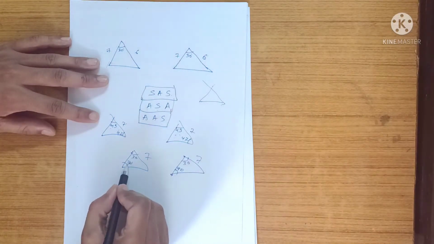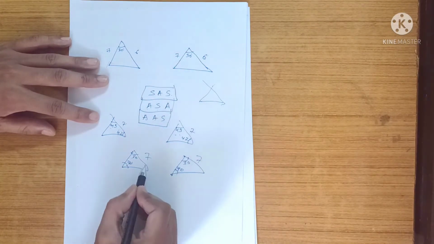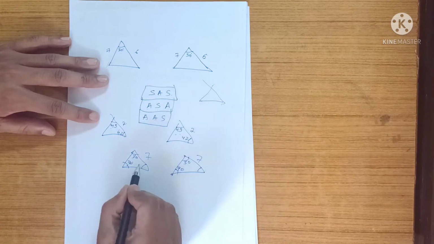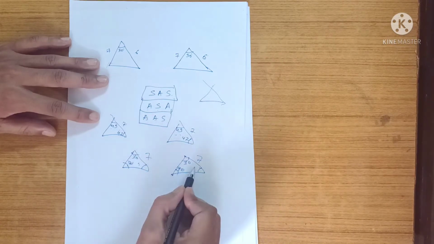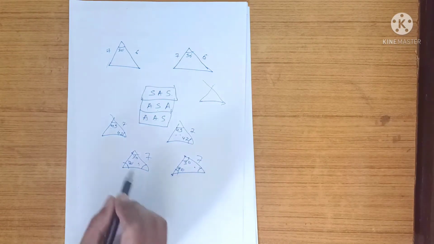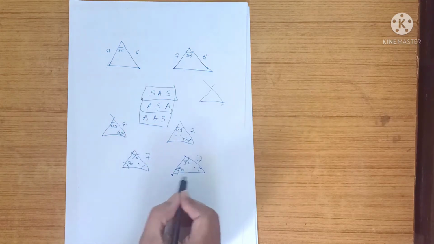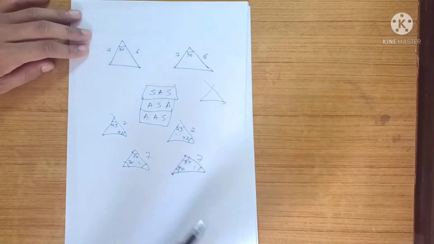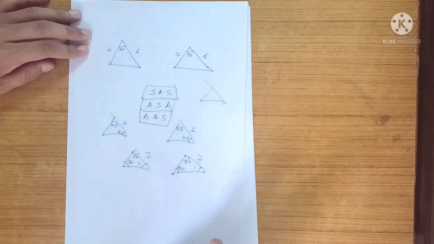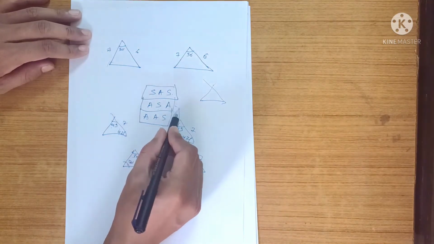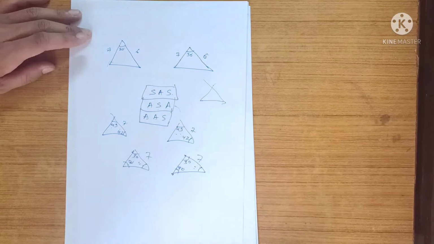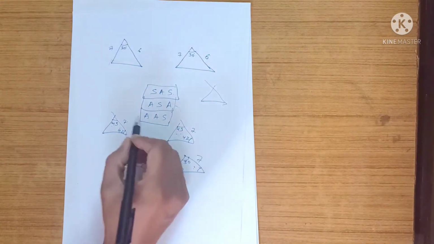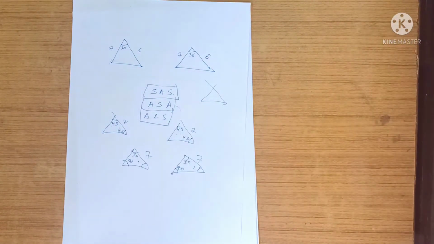Because if we know that these two angles are equal, by default this third angle will also become equal. Why? Because according to the angle sum property, this plus this is 180, this plus this is 180. So this and this will automatically become equal as well. Which literally means it's the same thing as ASA only. Got it? So it can be SAA also, it doesn't matter.